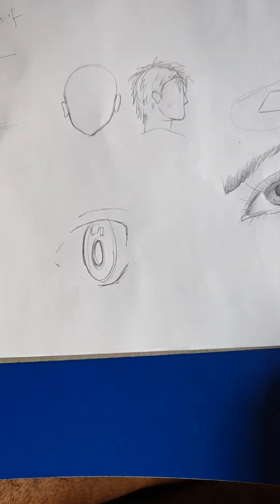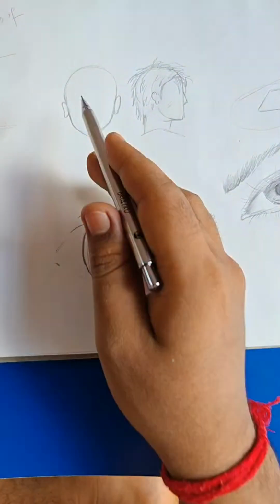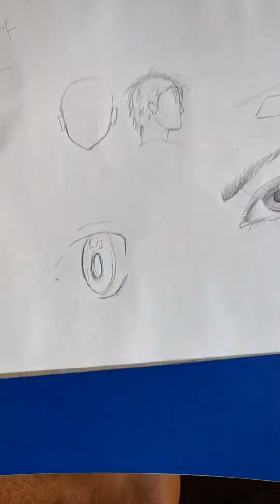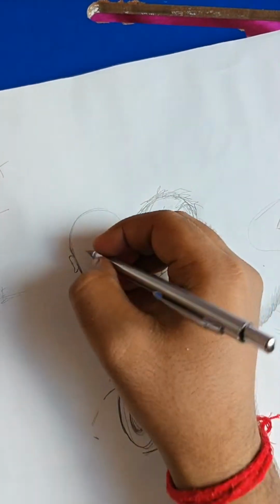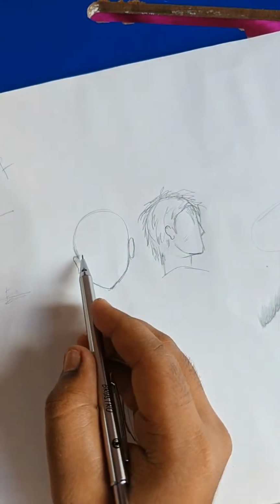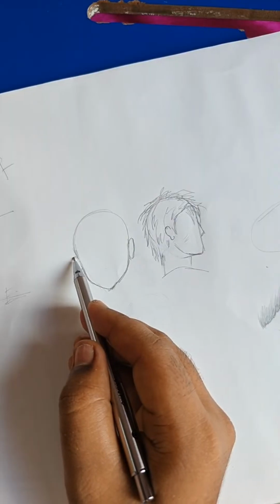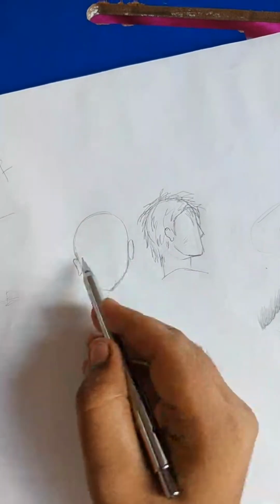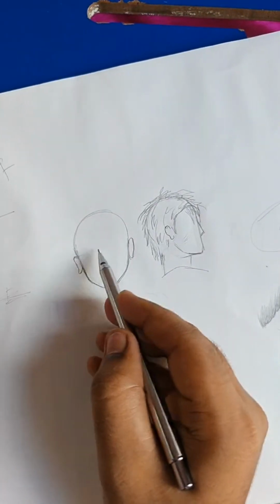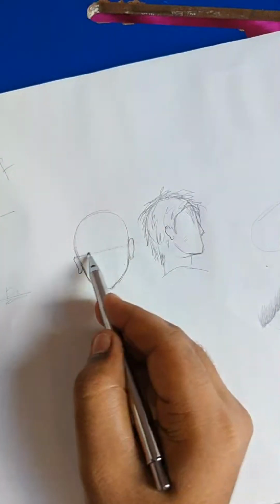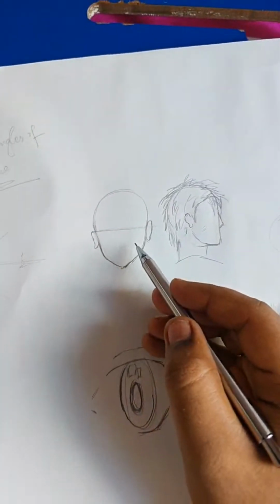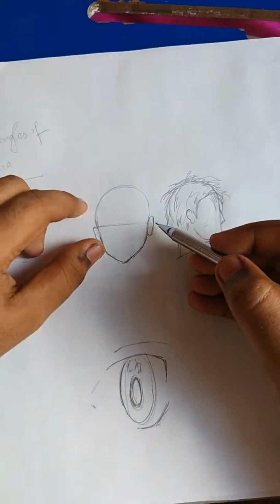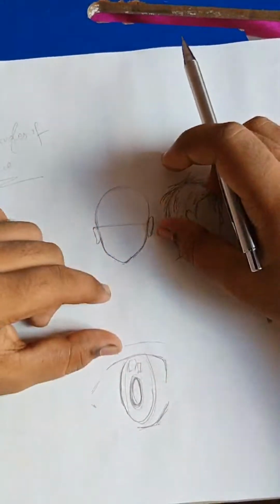So, now how to draw eyes in there. Let's see. First of all, remember the eyes always start from the topmost point of our ears. So here is a mistake I have made: the ears have been drawn too high and low.